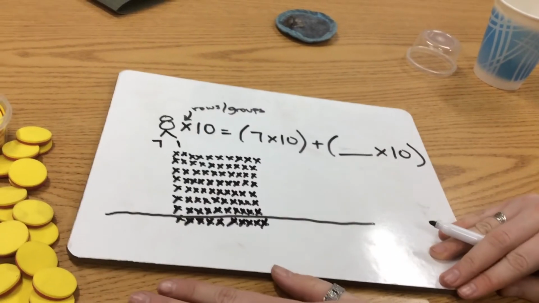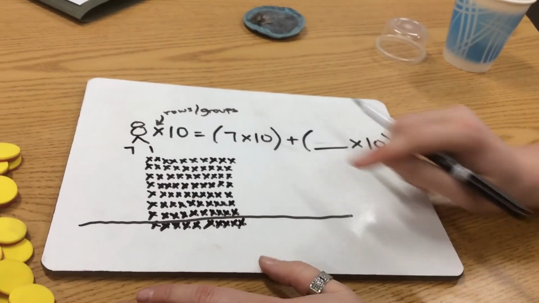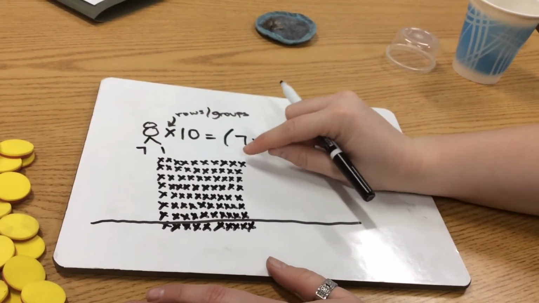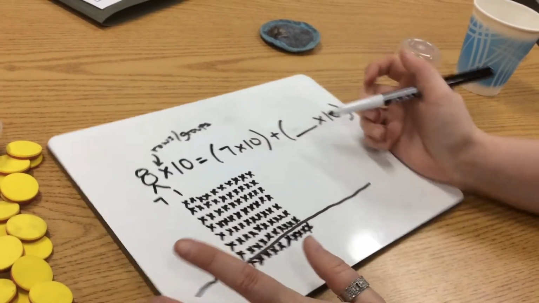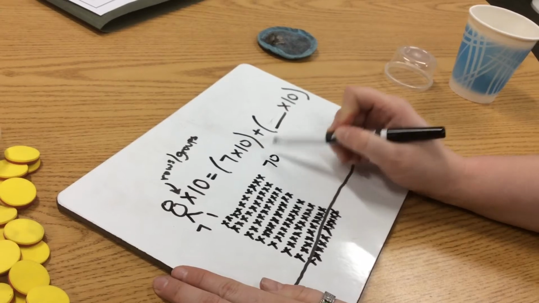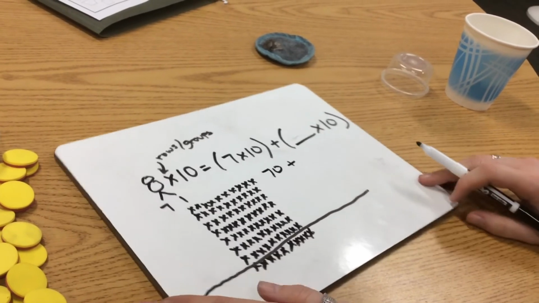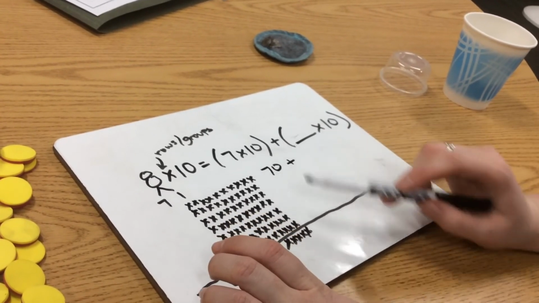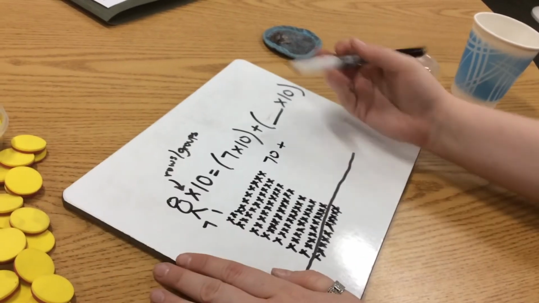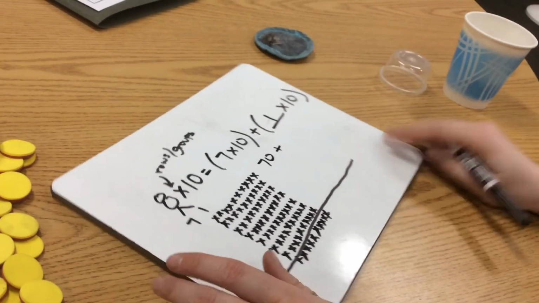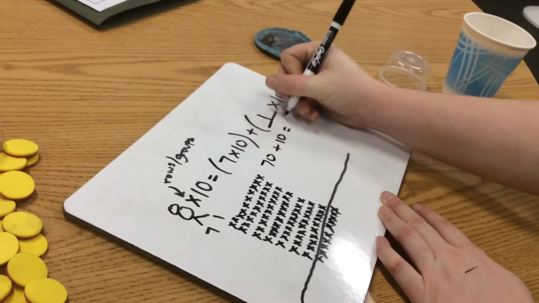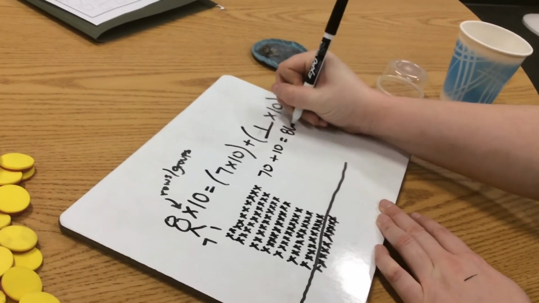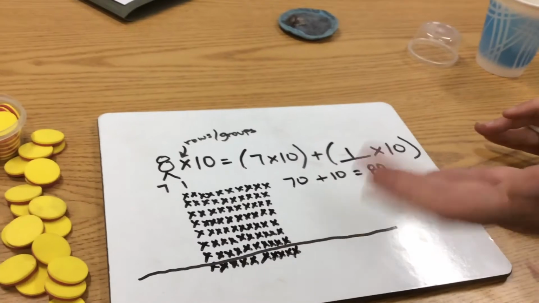Yep, perfect. Okay, so I like to count like 10, 20, 30, 40, 50, 60, 70. So it's the same thing as, sorry I keep spinning it, but just to write 70 plus 10. So that's one group of 10. One group and 7 groups. Oh wow, that tells us we have 80 altogether. 80 X's in our array.